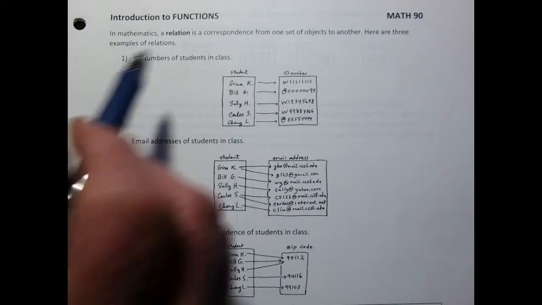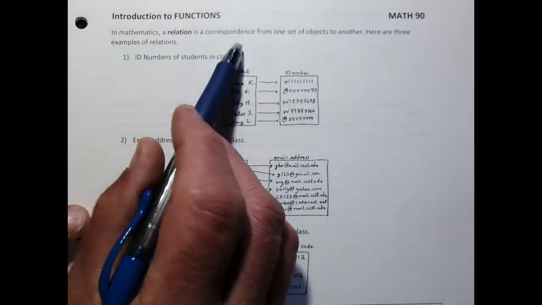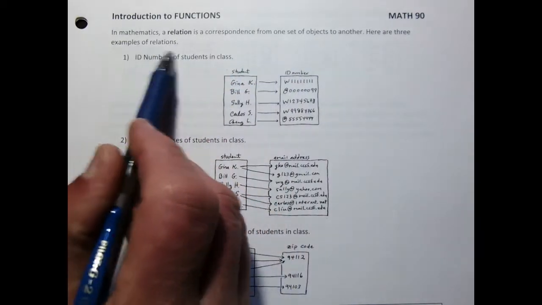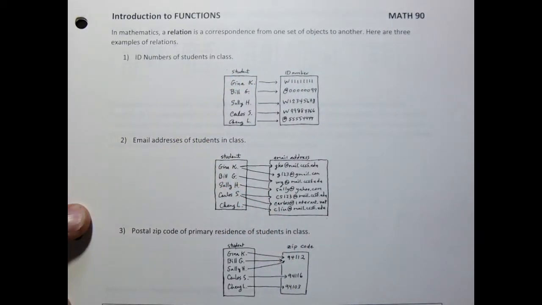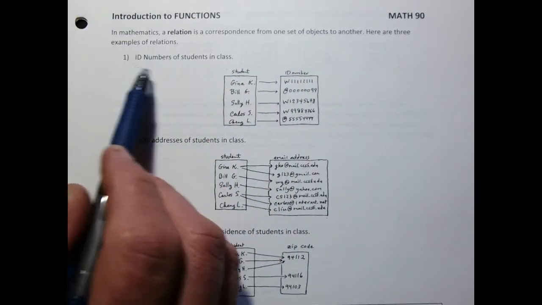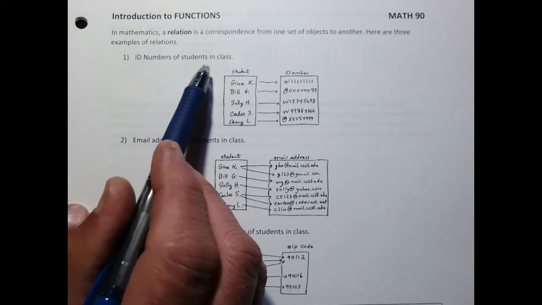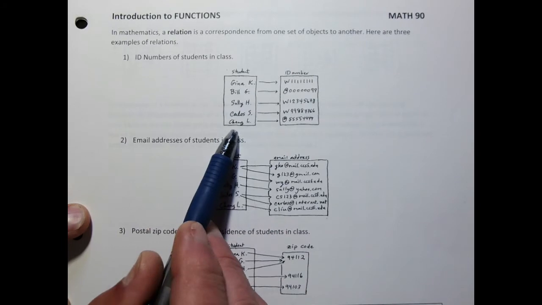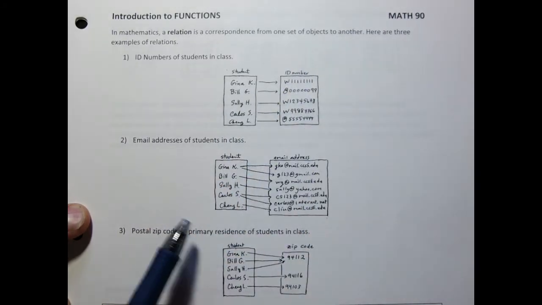In mathematics, a relation is a correspondence from one set of objects to another. Here are three examples of relations. Number one, ID numbers of students in class. So I listed a few names of students. Each student has an ID number.